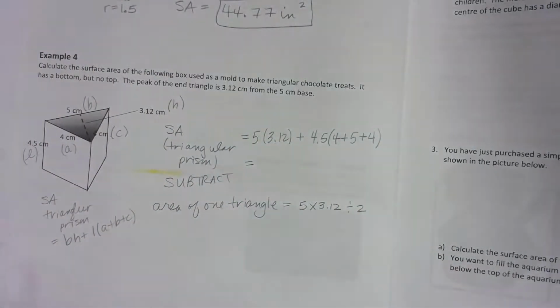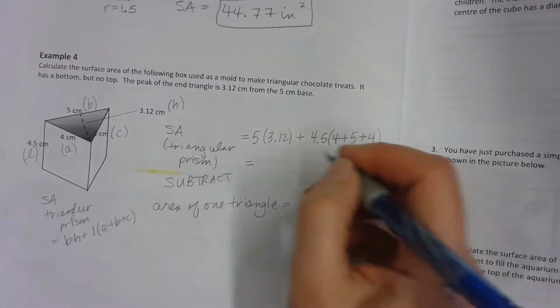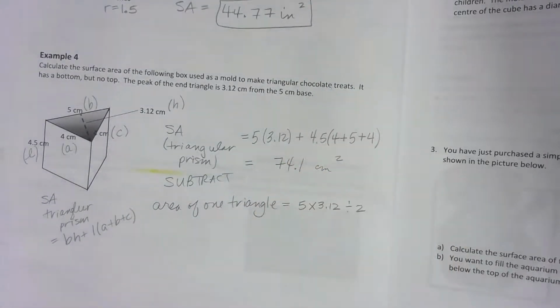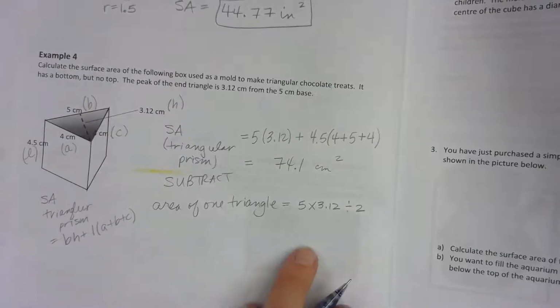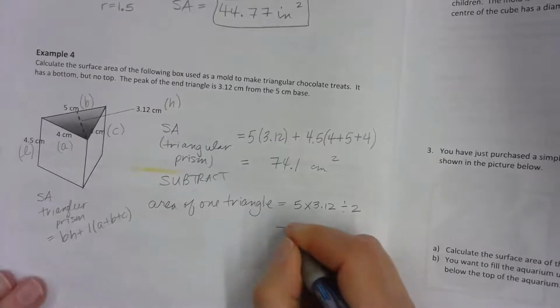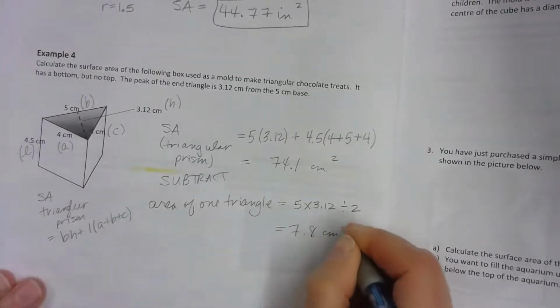So let's see what this equals. 5 times 3.12 plus 4.5 bracket 4 plus 5 plus 4, close bracket. And I get 74.1 centimeters squared. And then the bottom, I'm going to get 5 times 3.12 divided by 2, and I get 7.8 centimeters squared.